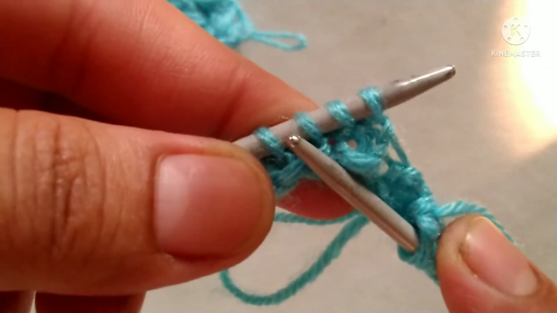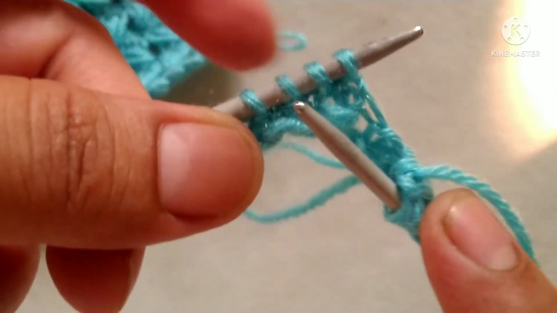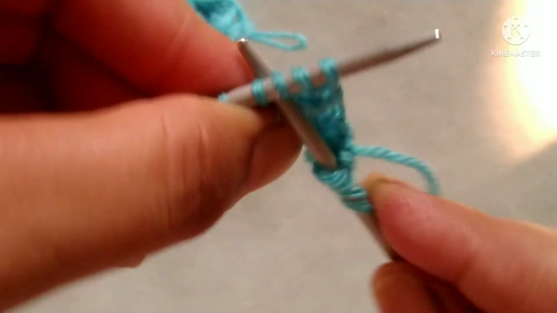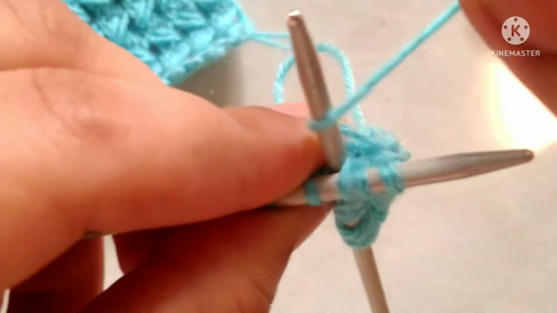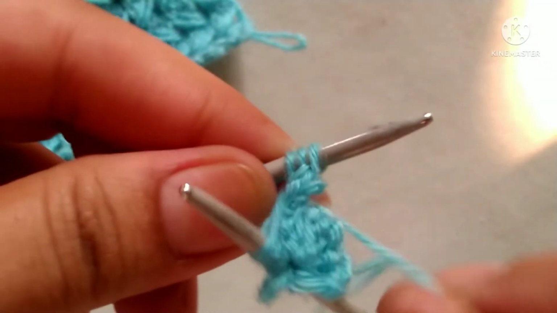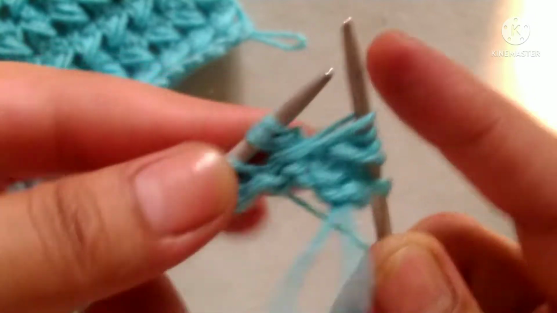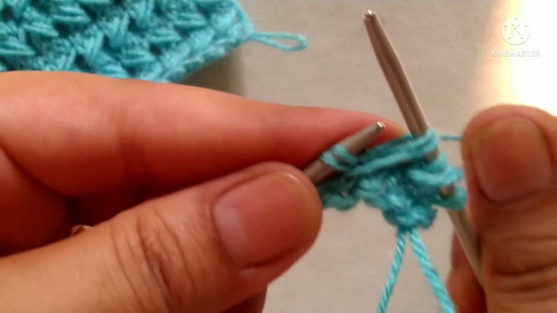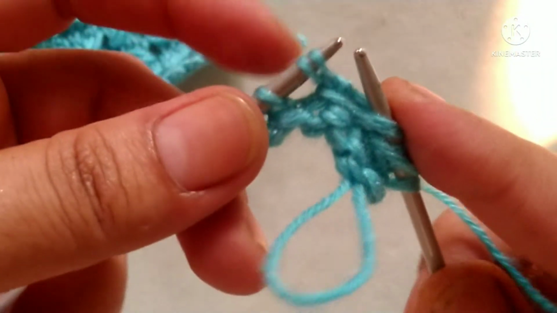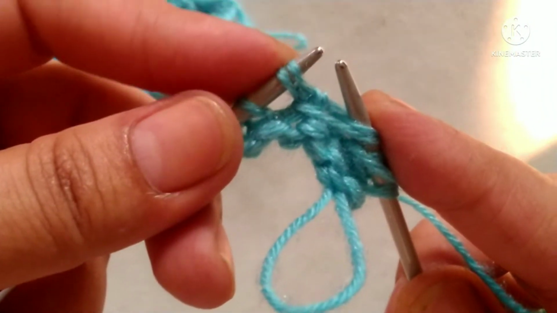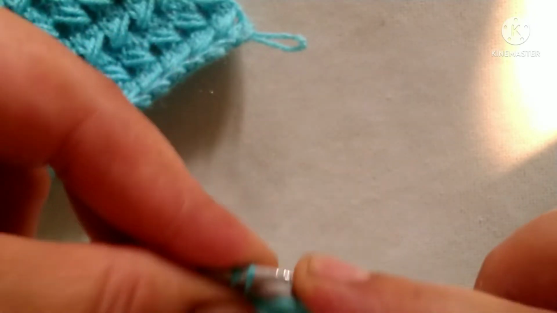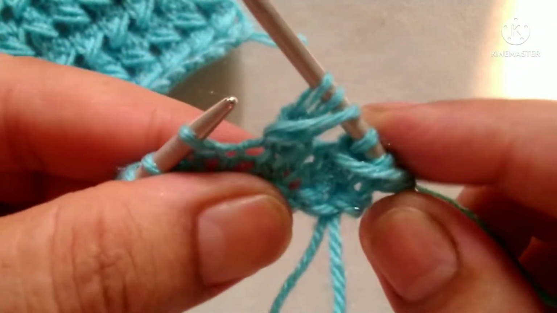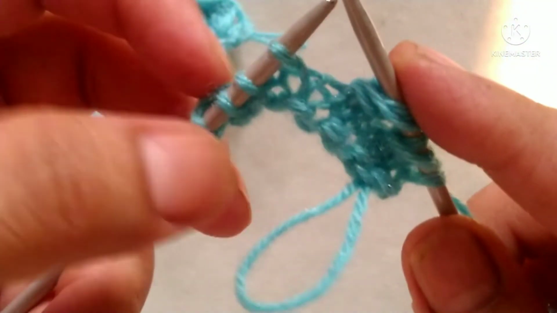We will repeat this pattern in the whole row, and the repeat pattern is make a loop from the space after these 3 stitches, 1, 2 and 3. After these 3 stitches, insert a needle here like this and make a loop, knit twice like this, then knit first stitch. After that, knit these 2 stitches together through the back loop like this. Here 3 stitches are again formed.